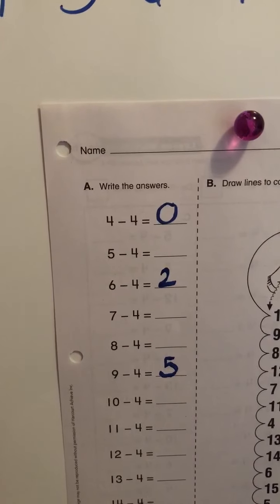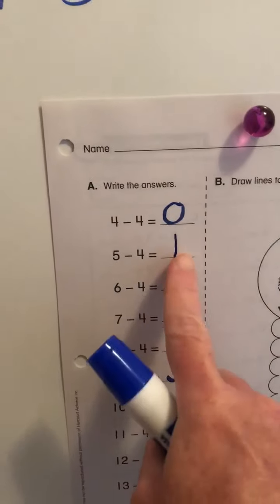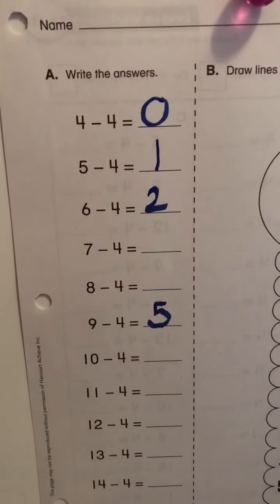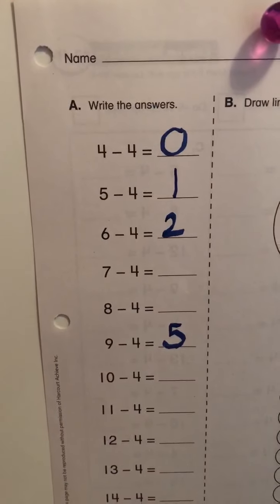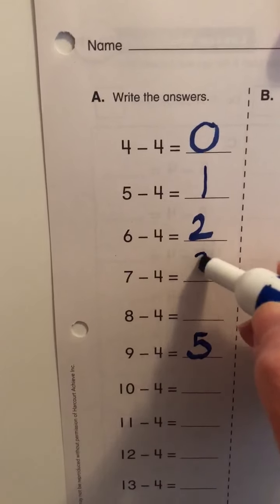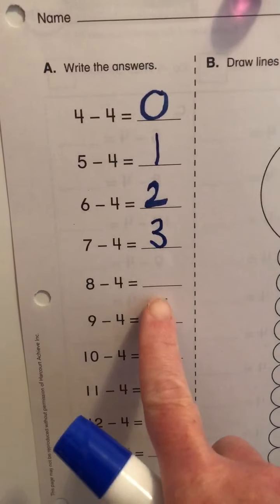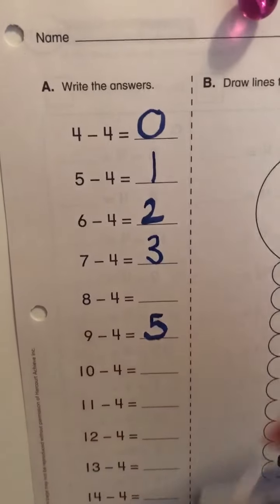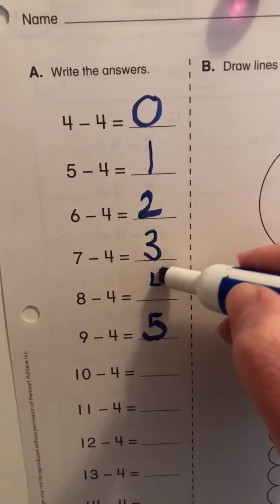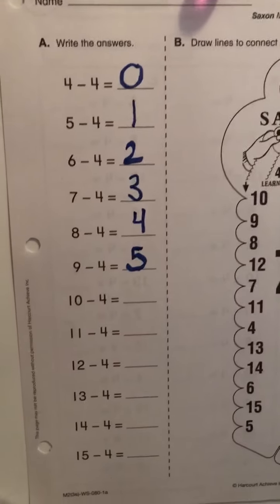All right, if 4 minus 4 is 0 and 6 minus 4 is 2, what is 5 minus 4? Right there in the middle, isn't it? You know that 5 minus 4 is 1 because 1 plus 4 is 5. Good job. If 6 minus 4 is 2, then 7 minus 4 equals 3 because 3 plus 4 is 7. And then 8 minus 4 equals, yeah, that's an easy one, isn't it? Because this is a double. You know that the answer is 4 because 4 plus 4 equals 8.